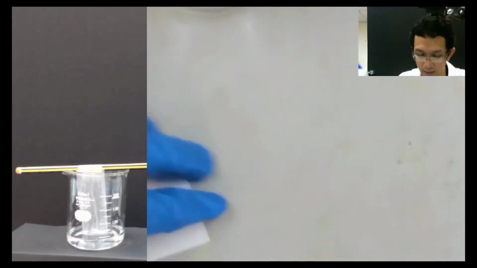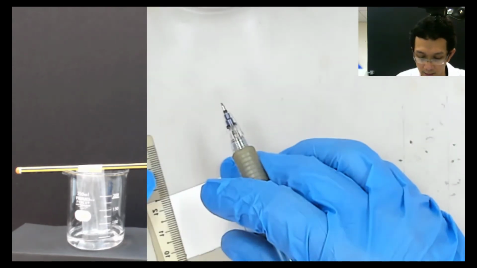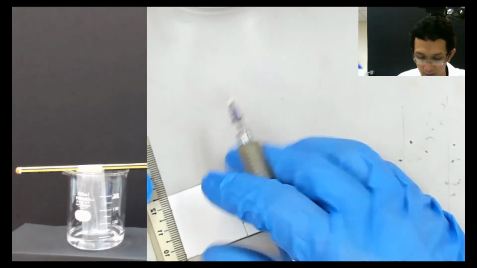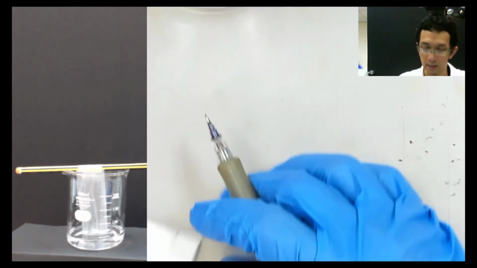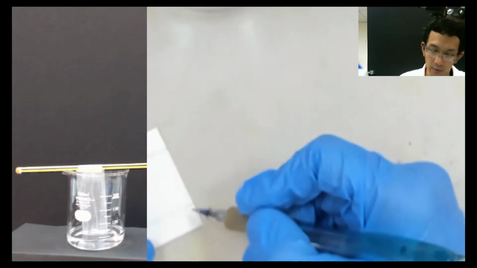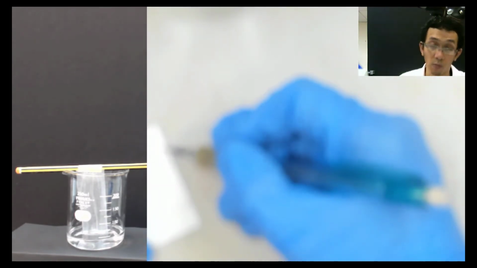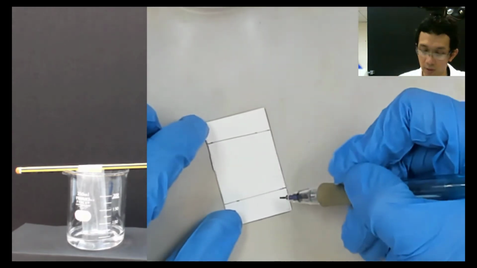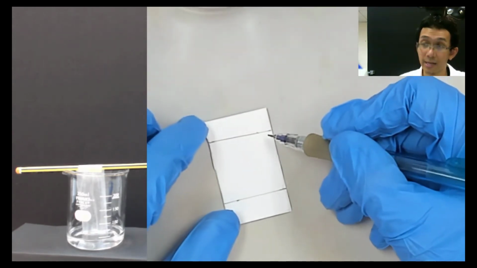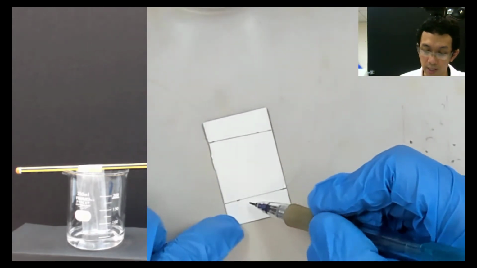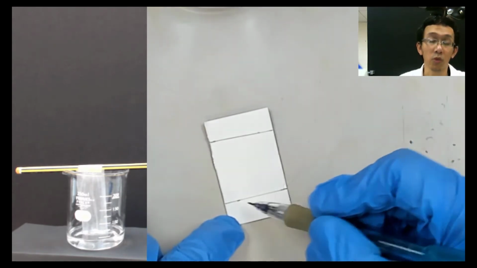Okay, like that, and then like this, like this. Okay, so you do like this. So now this becomes the bottom, and this becomes the top one. This becomes the bottom, this becomes the top one. So the idea is that you want to spot on the bottom here. The bottom here, you want to spot here.